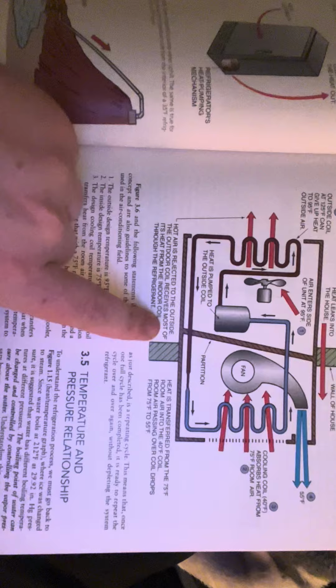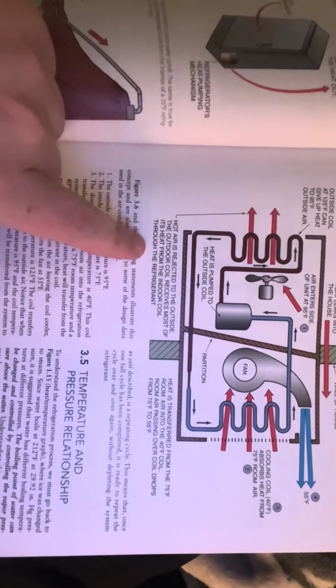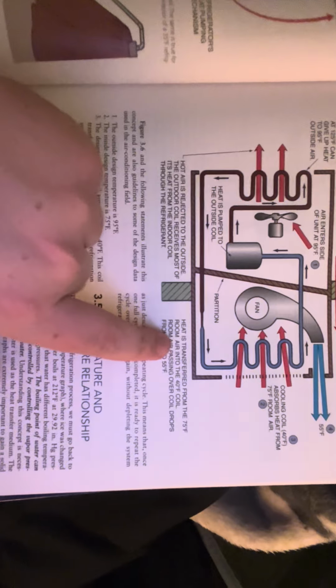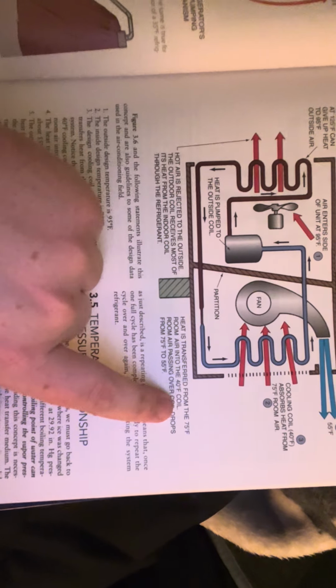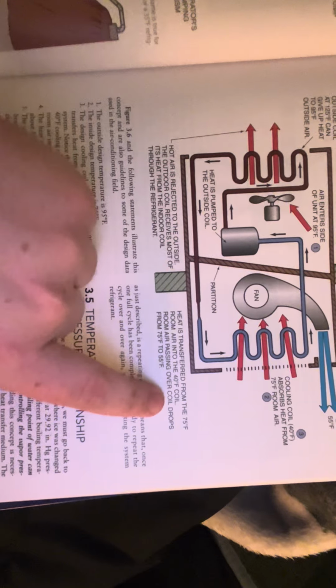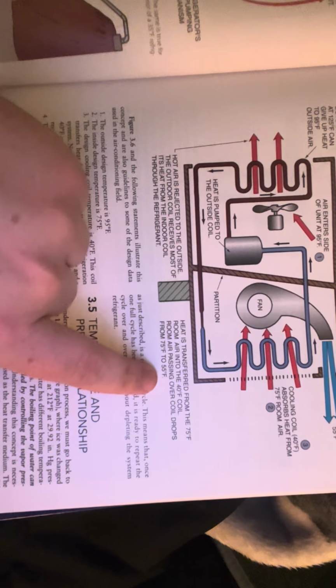The outdoor coil receives most of its heat from the indoor coil through the refrigerant. Heat is transferred from the 75 degree Fahrenheit room air into the 40 degree Fahrenheit coil. Room air passing over the coil drops from 75 to 55 degrees Fahrenheit.